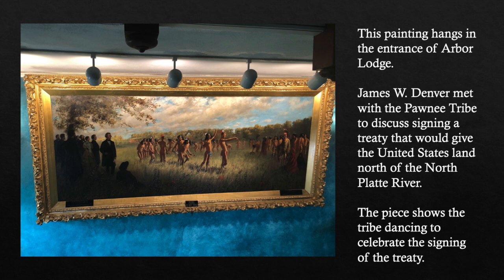James W. Denver met with the Pawnee tribe to discuss signing a treaty that would give the United States land of the North Platte River. The piece shows the tribe dancing to celebrate the signing of the treaty.